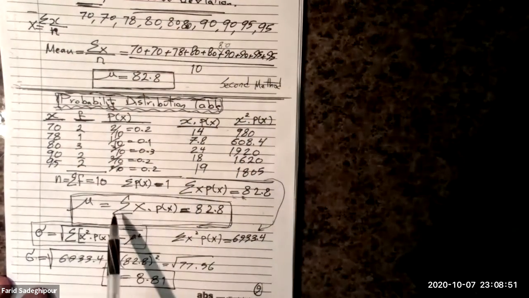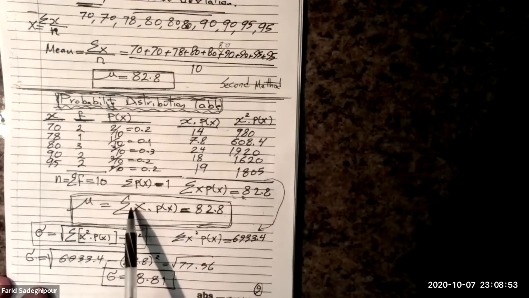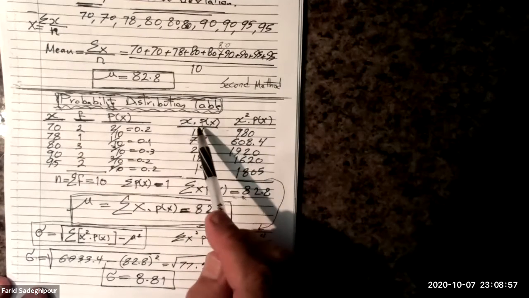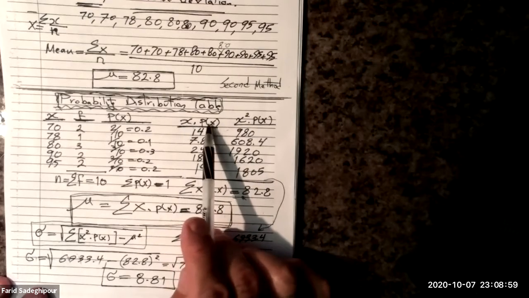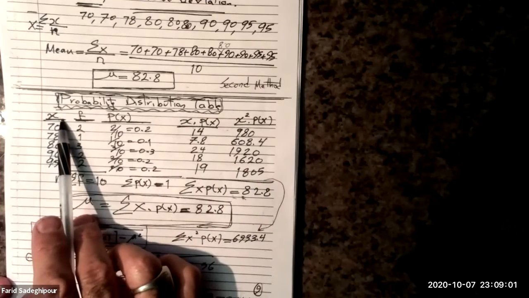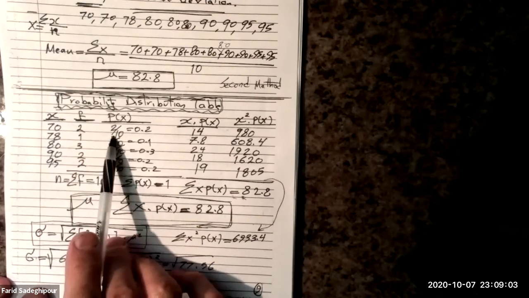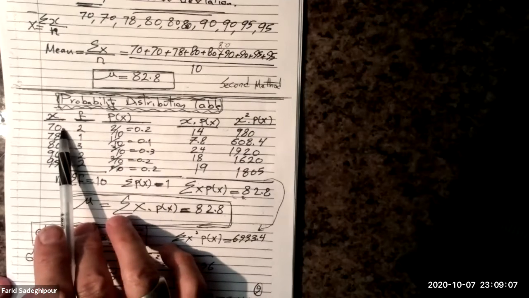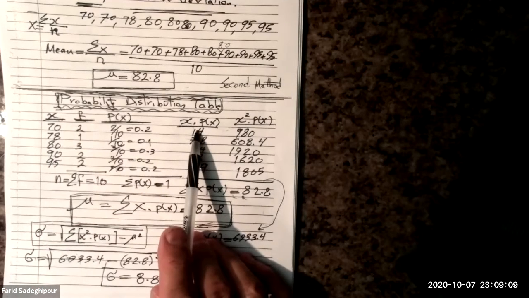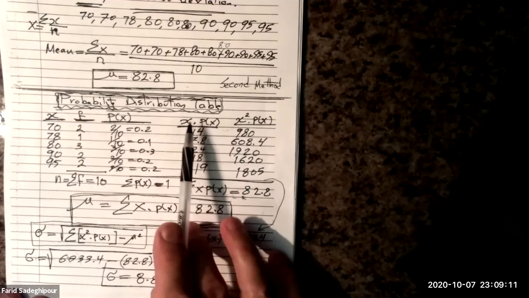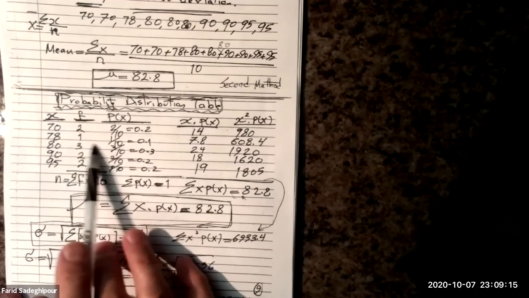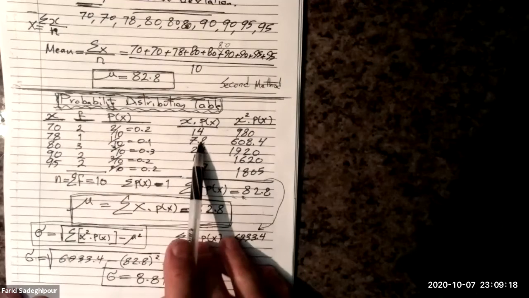Okay, so to use this formula, x times px, you need to create a new column. This column takes the value of x and multiplies it by px. Like the first one, x is 70 and px is 0.2. So if I take px, which is 0.2, and multiply by 70, I get 14. Second one, x is 78 and px is 0.1, and when you multiply, you get 7.8.